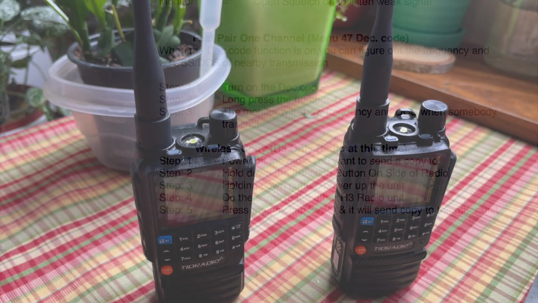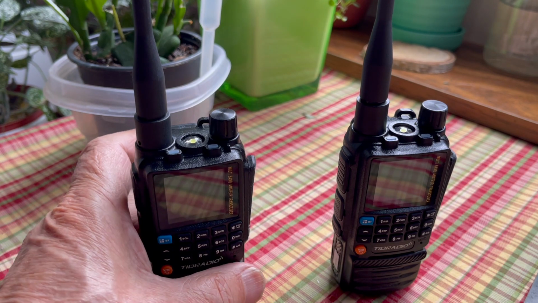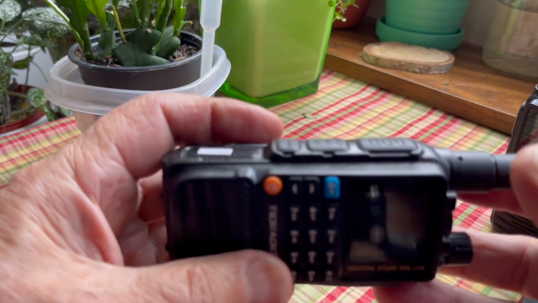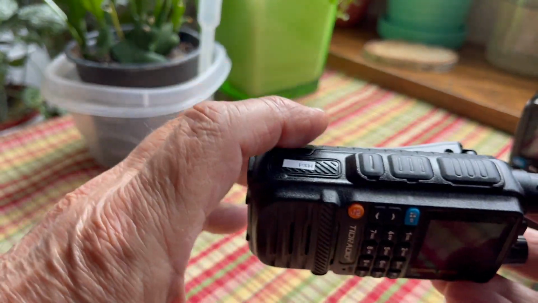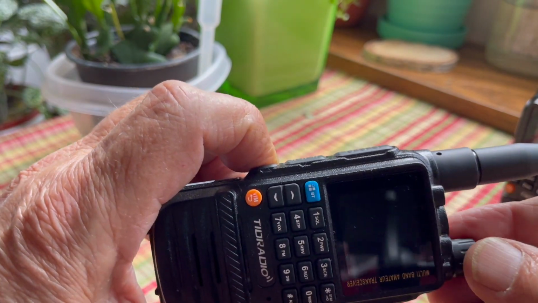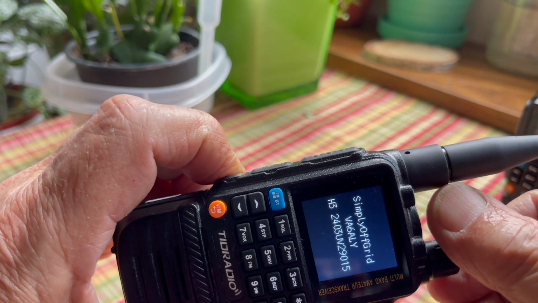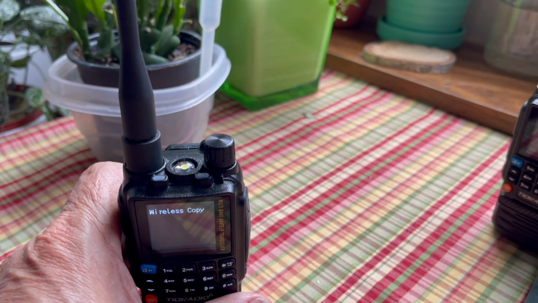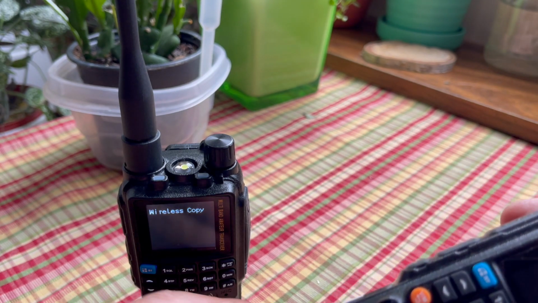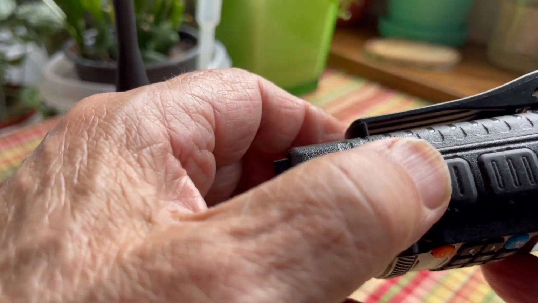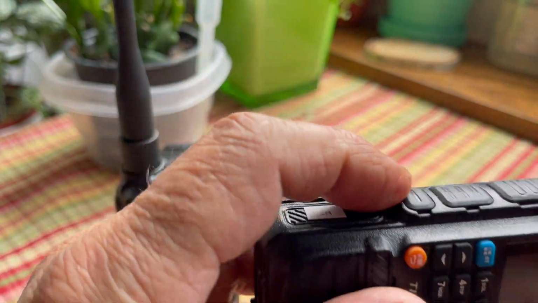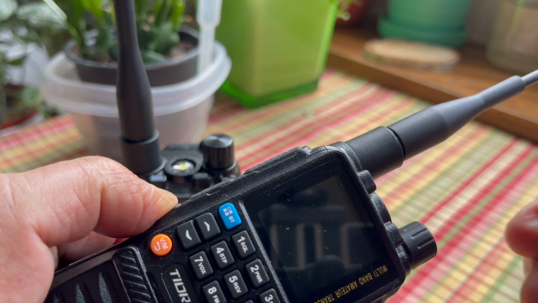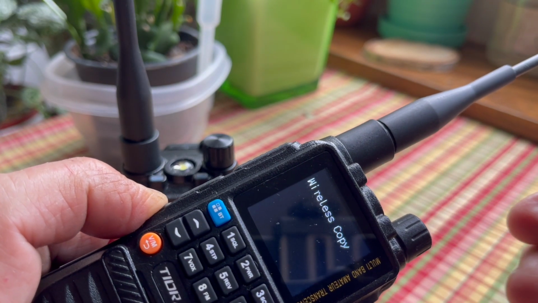Okay, let me demonstrate this copy. Both radios are turned off. Let's move this side for a minute. There's the function button right here. You hold that button down and power up. There you go. It says wireless copy. You do the same thing. Little button on the side. And hold it down and power up the unit. Wireless copy.